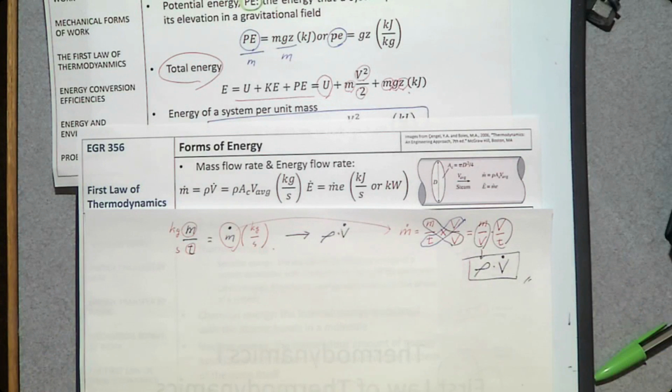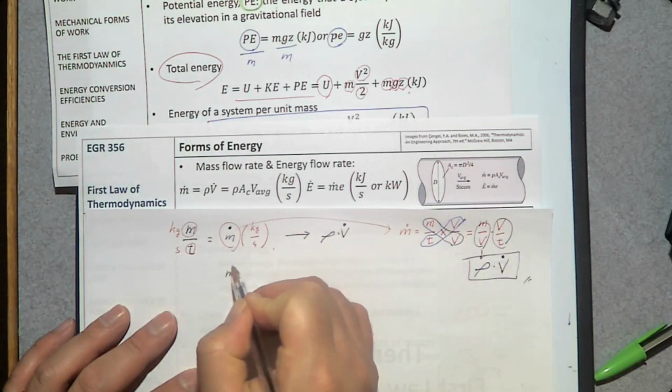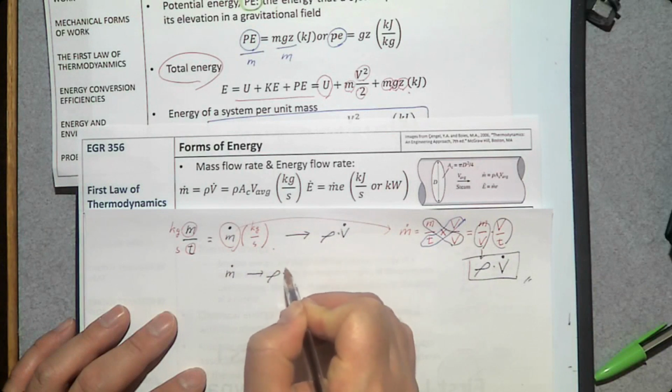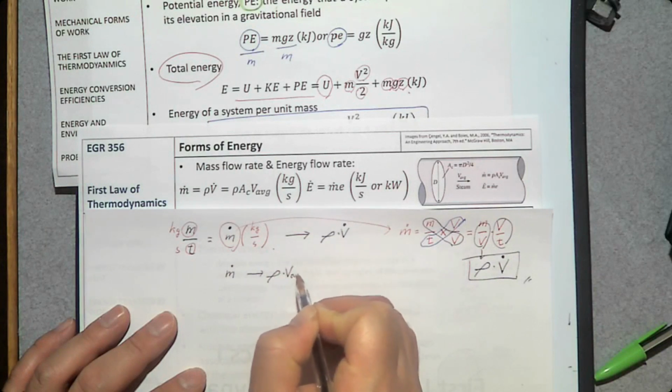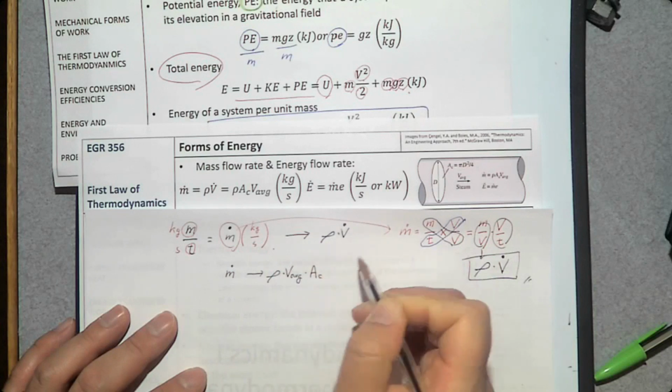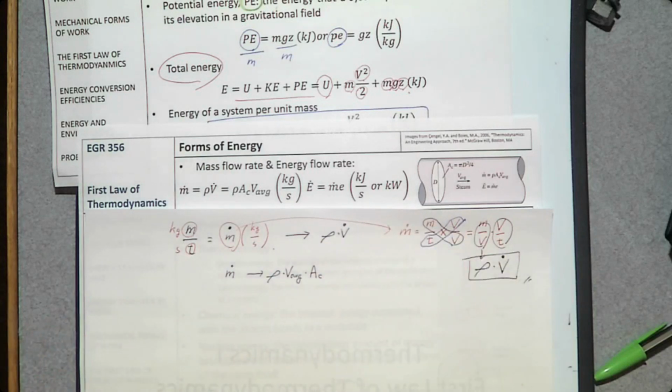There's another way to determine this mass flow rate, which is density times average velocity times cross-sectional area. That's how we can determine the mass flow rate.